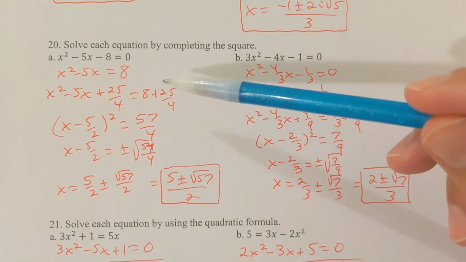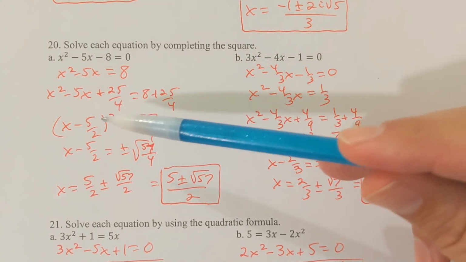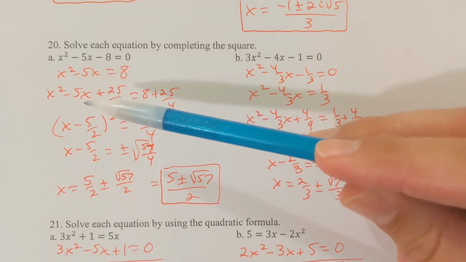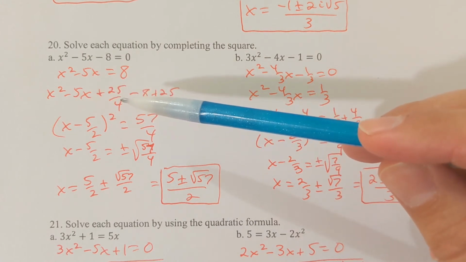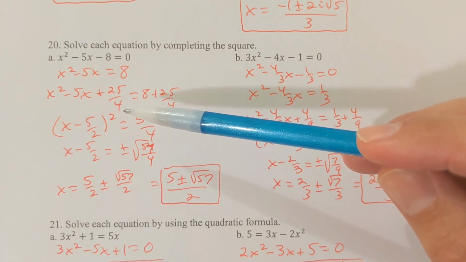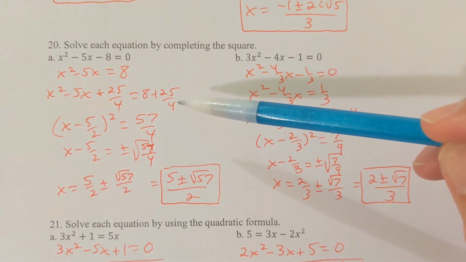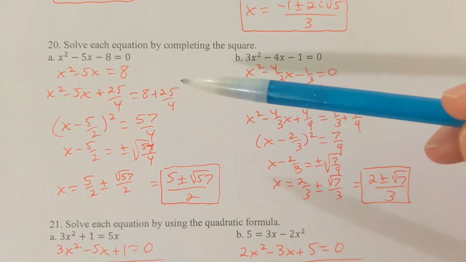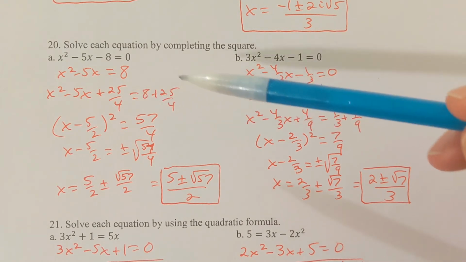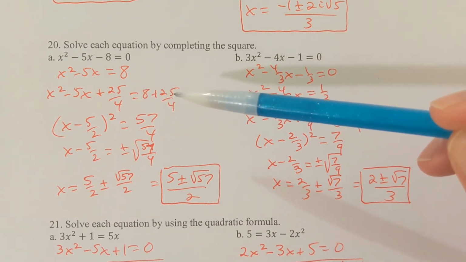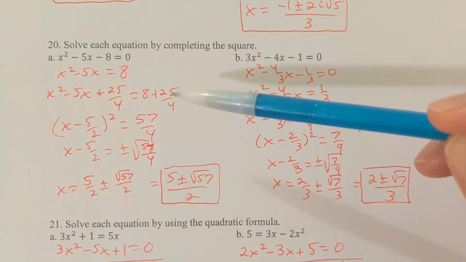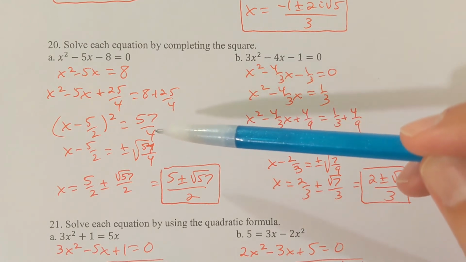Okay. The next thing that we're going to do is we're going to take half of the coefficient in front of x. So negative 5 halves squared gives me 25 fourths. Okay, so I want to add 25/4 to both sides. When I do that, 8 is the same as 32 divided by 4. 32 plus 25 is 57 divided by 4.